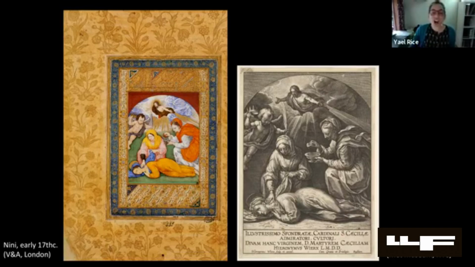Just as Neena colorized Wierix's print, she doesn't bother to copy the inscription that we see at the bottom of Wierix's engraving. Instead, when her painting was mounted on this album page, a panel of Persian calligraphy, a poetic specimen, was added instead.